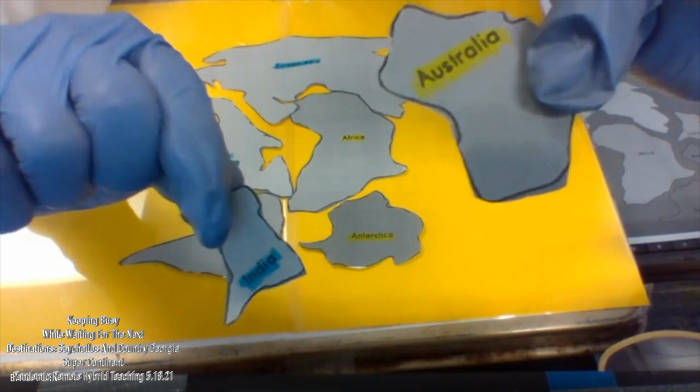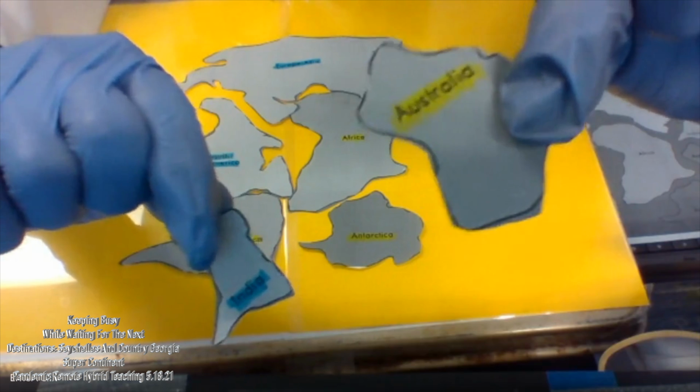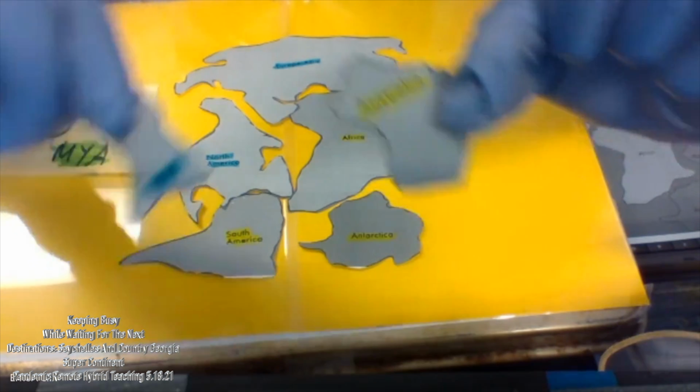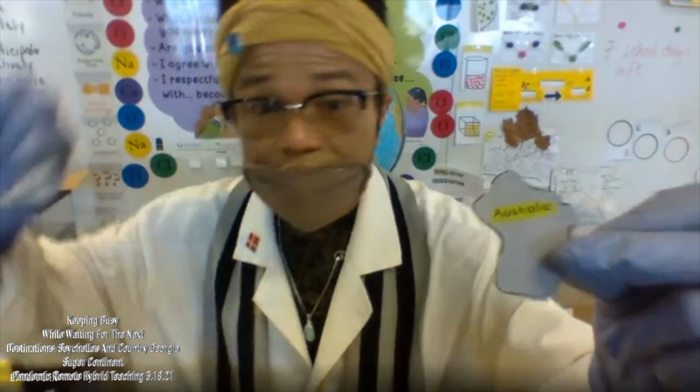Waiting. You can just type one or the other. Yeah. So at least what I have, the last two remaining parts of the supercontinent are the continent Australia and the country India.